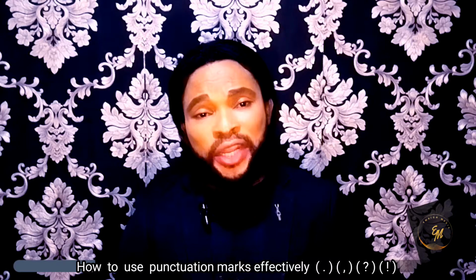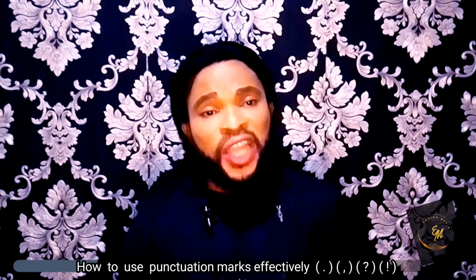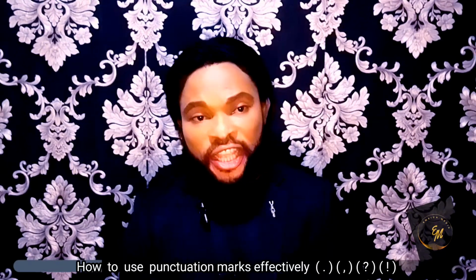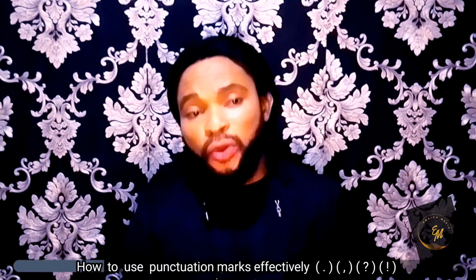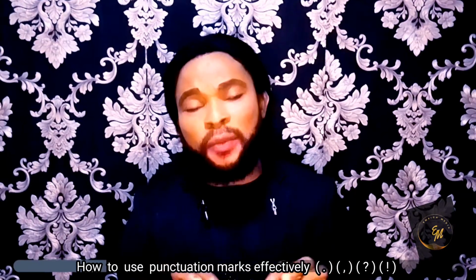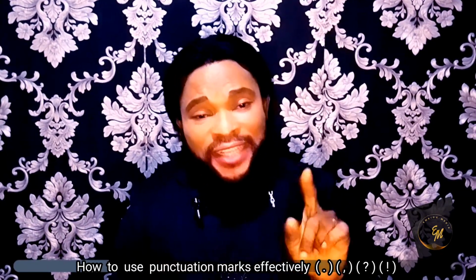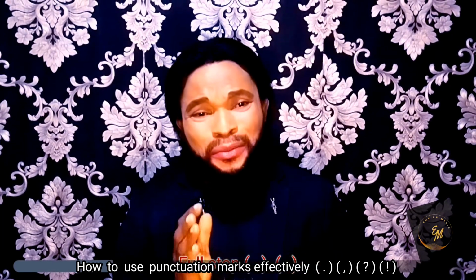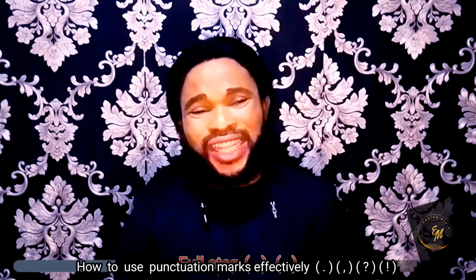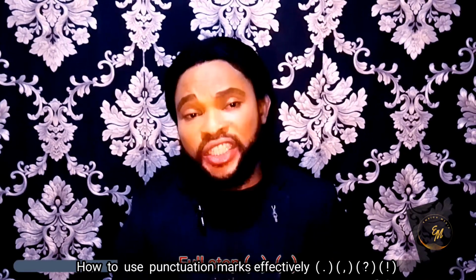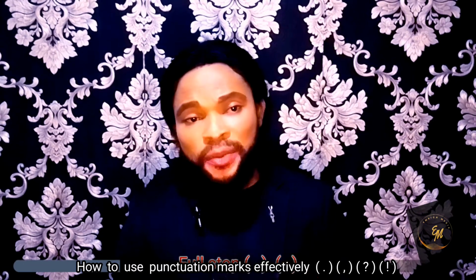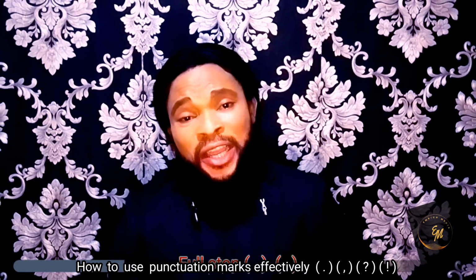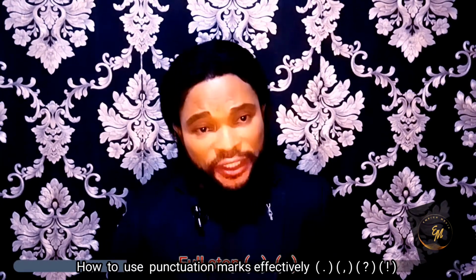Punctuation marks play very vital roles in directing the movement of our spoken English and of our written English. And that is why we take time to look at the basic ones, the most common ones, two of them: the full stop and the comma. The full stop and the comma are the most common punctuation marks used virtually every day in our spoken and written English. And the reason they are the most common is because they command the intonation of our voices. They have a lot to do with the intonation of our voices.